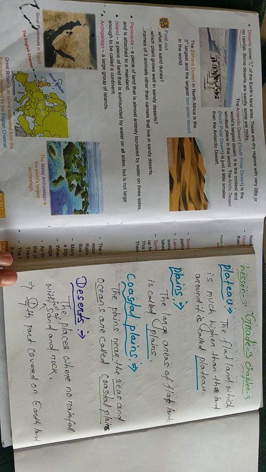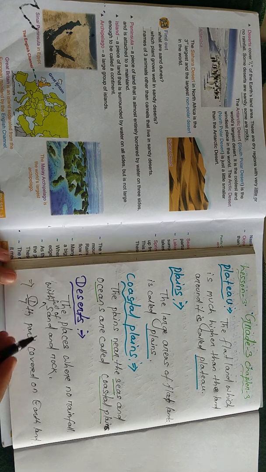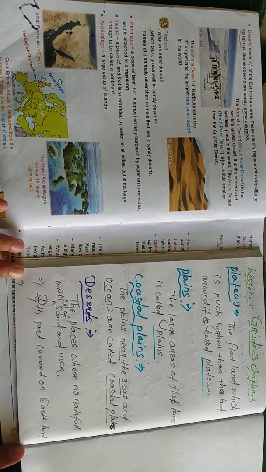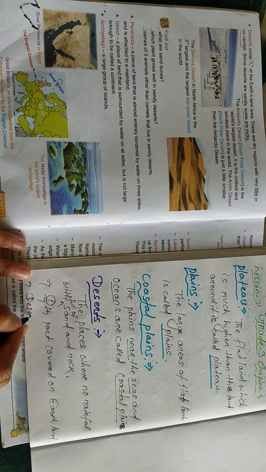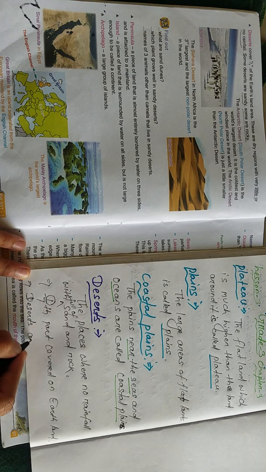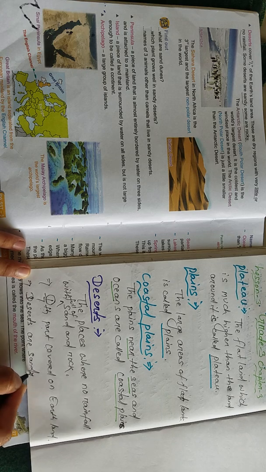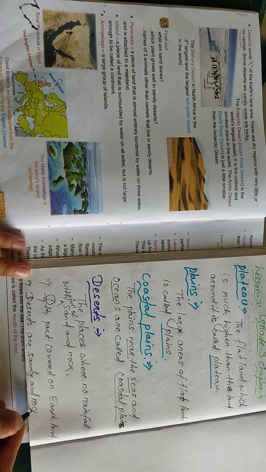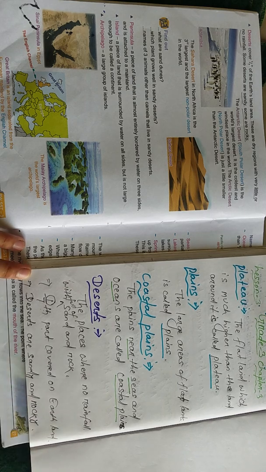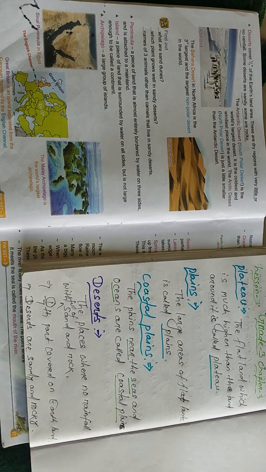Understood, students? Some of the deserts are sandy, or very sand and rock. I said deserts are sandy. Sandy means sand and rocky. Rocky means rock. So understood, students? So what is a desert area?